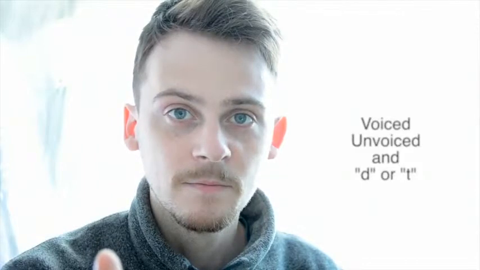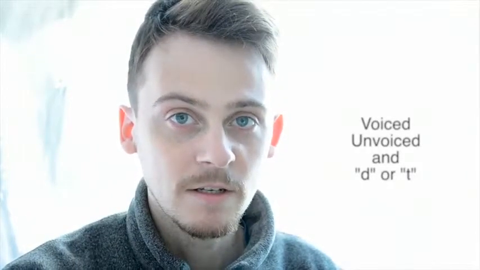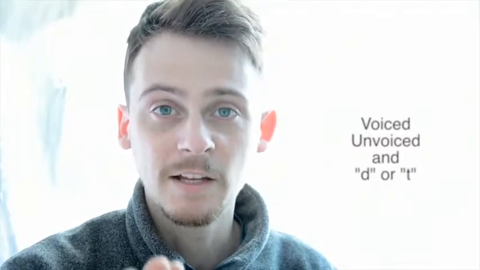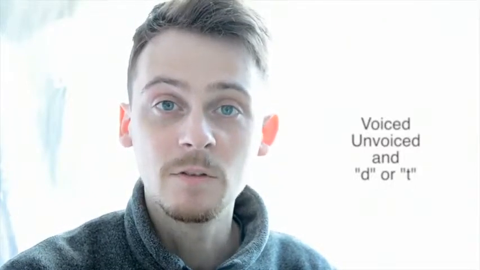And there are some pronunciation rules about this, so that when you look at the word, you can know how to say it correctly almost every time. Okay? So the rule is, there are 3 different kinds of ed verbs. Voiced, unvoiced, and d or t. Okay, you can't understand that now, maybe. Let me give you some examples.